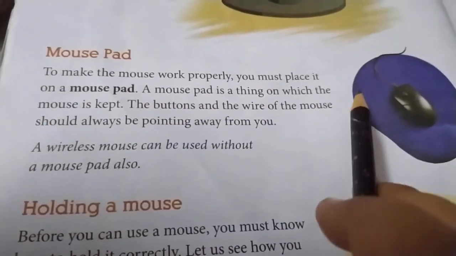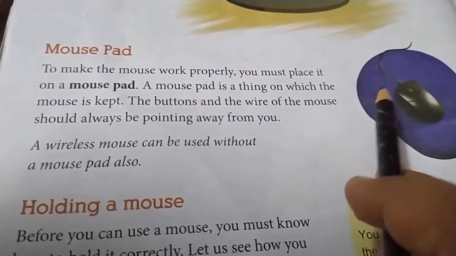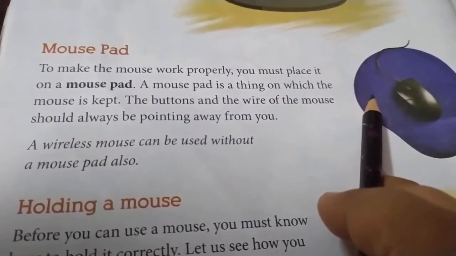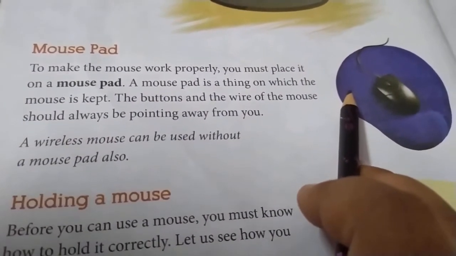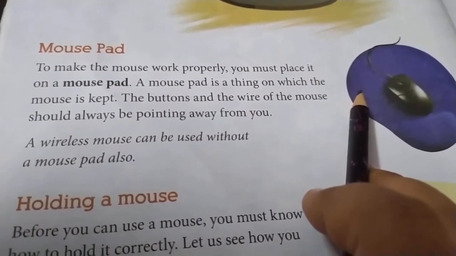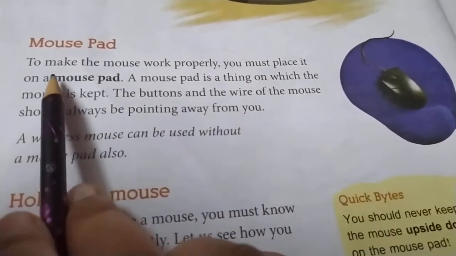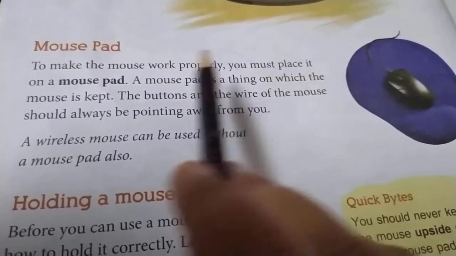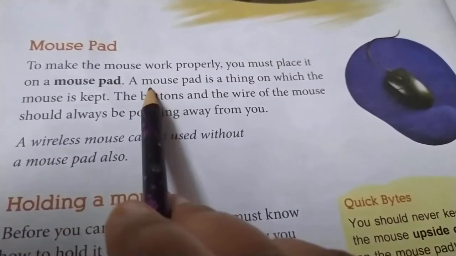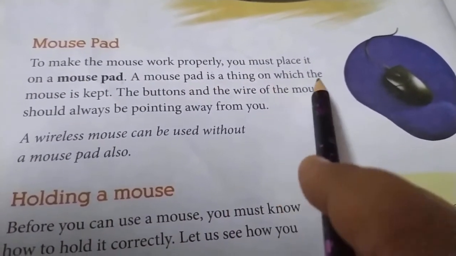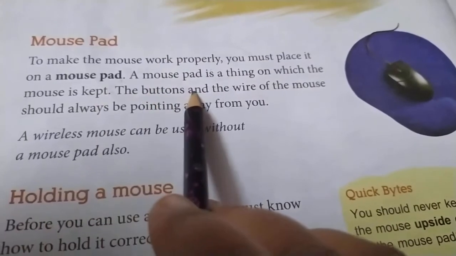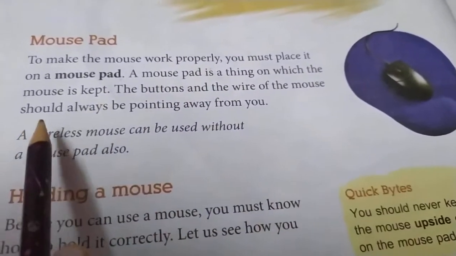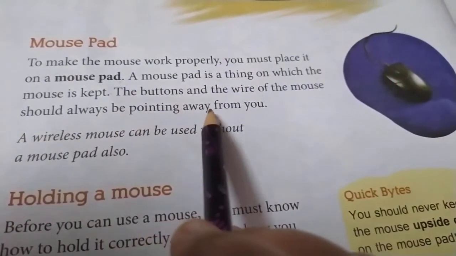Mousepad. This is called the mousepad, where the mouse is kept. To make the mouse work properly, you must place it on the mousepad. A mousepad is a thing on which the mouse is kept. The button and the wire of the mouse should always be pointed away from you.